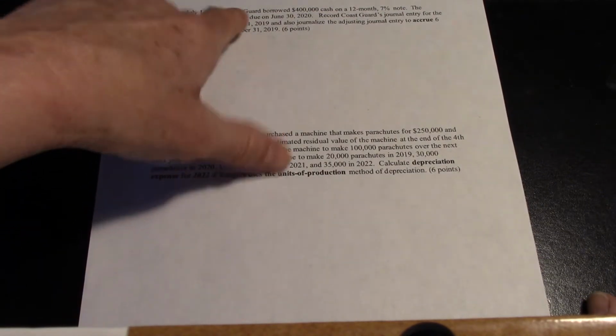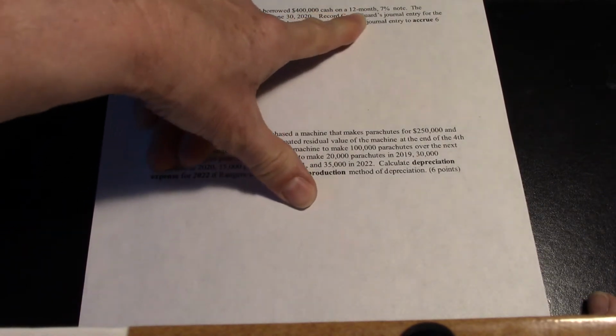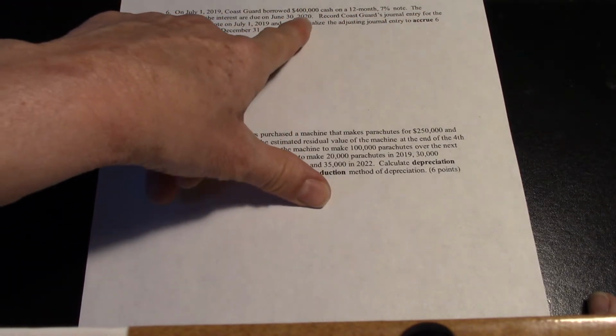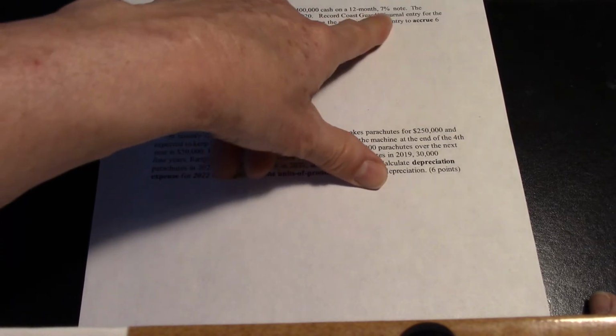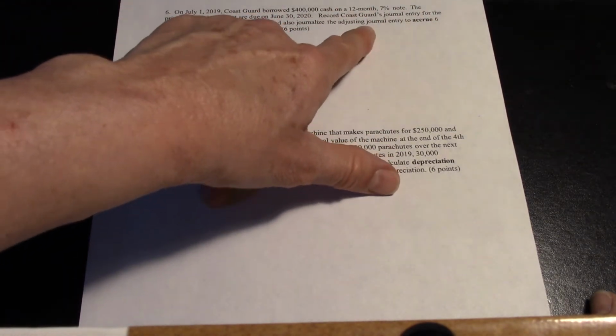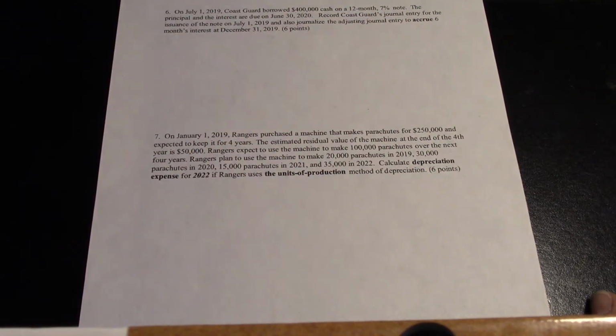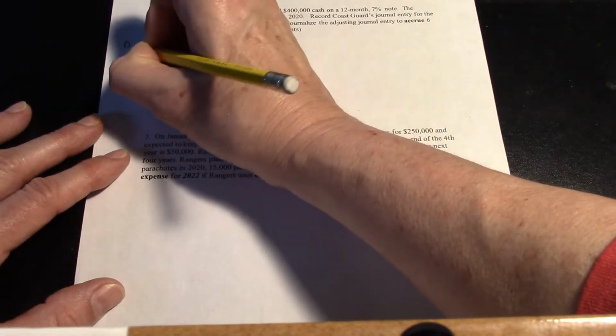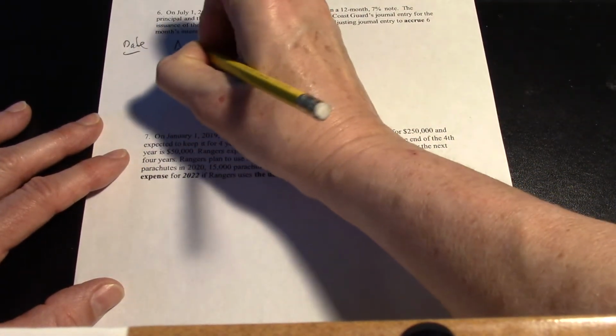On July 1, Coast Guard borrowed $400,000 cash on a 12-month 7% note. The principal and interest are due June 30, 2020. Record Coast Guard's journal entry for issuance of the note and the adjusting entry to accrue 6 months interest. Alright, so 2 journal entries, and they're pretty basic entries. We should be able to handle that.